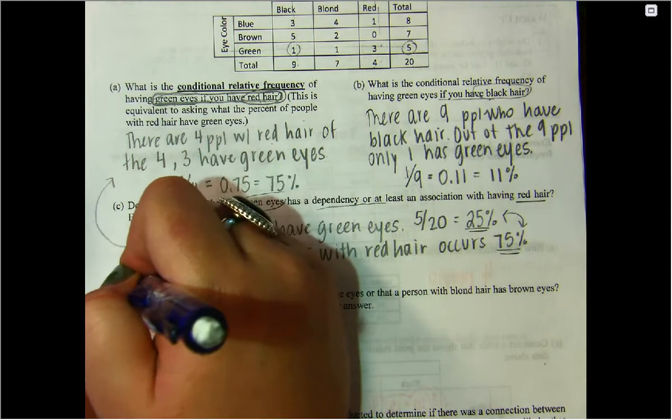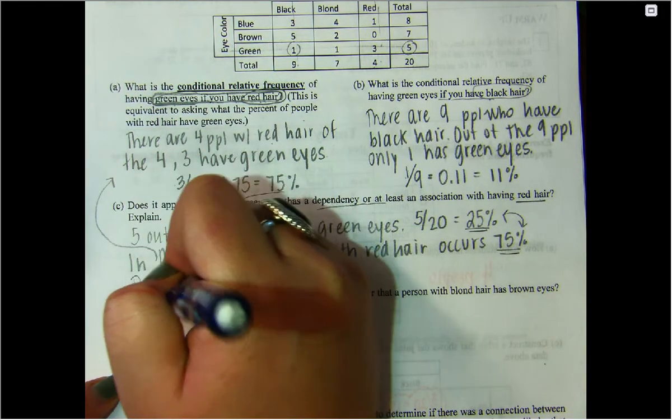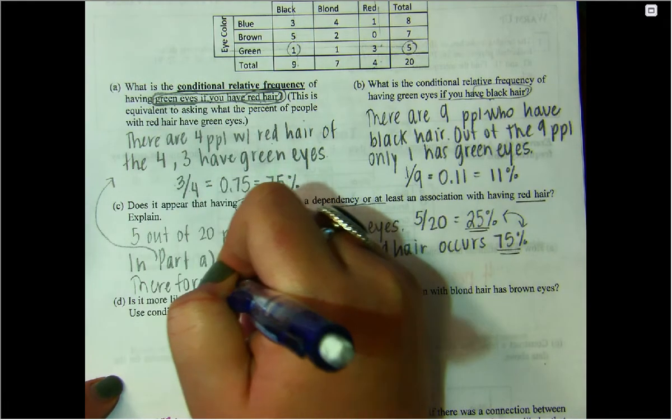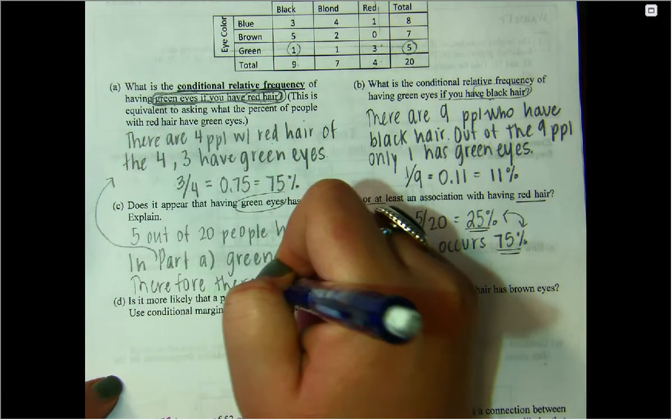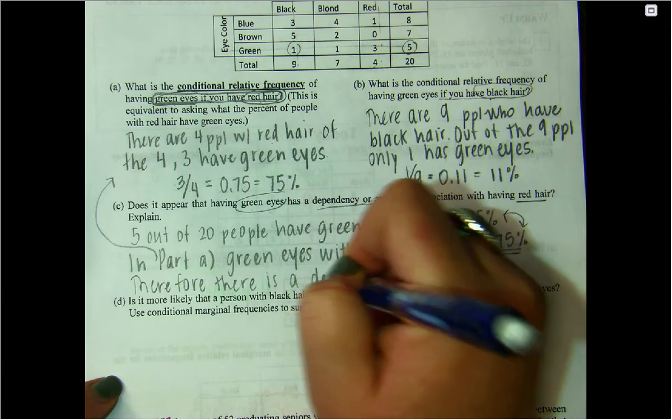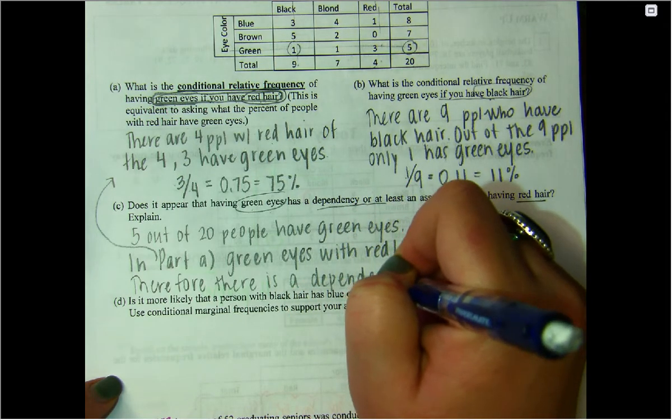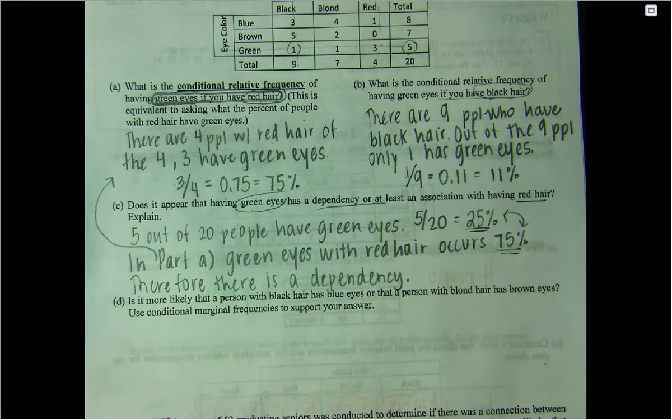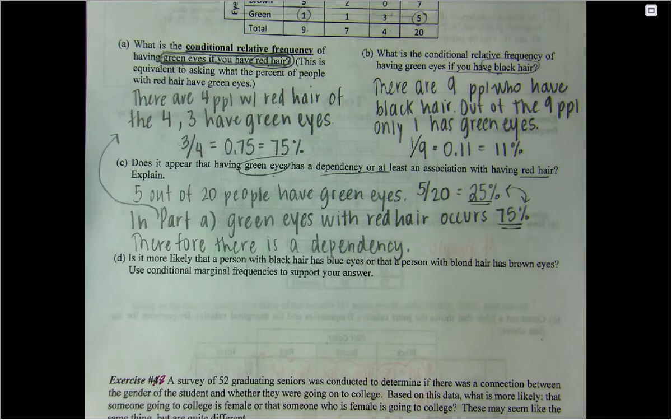Therefore, we'll say, therefore, okay, I'm just stating what it's asking me, okay? Alrighty, so now what we're going to do here is look at part D, okay?